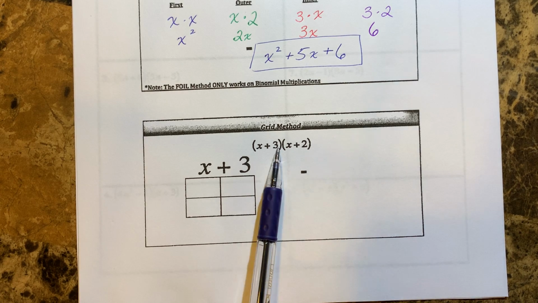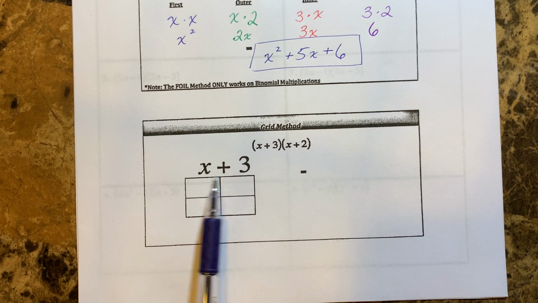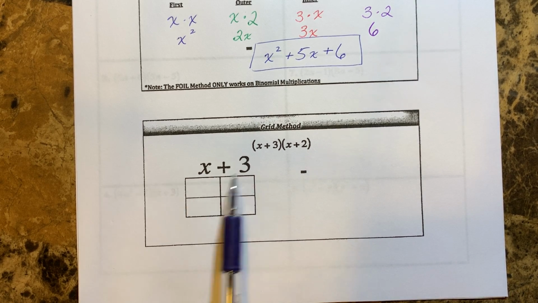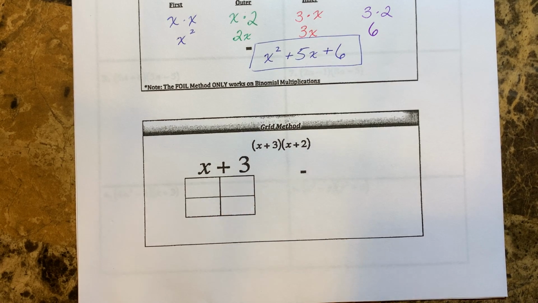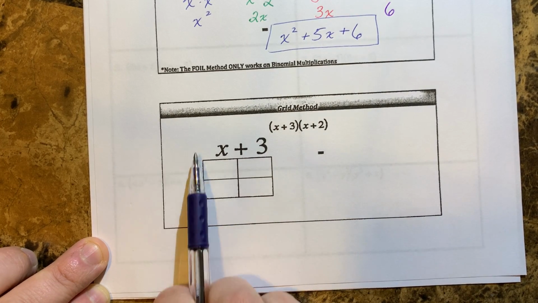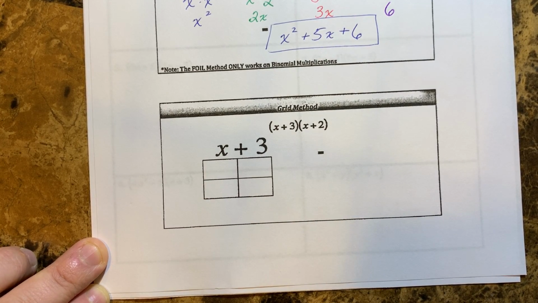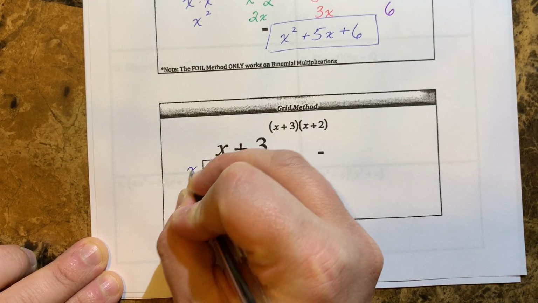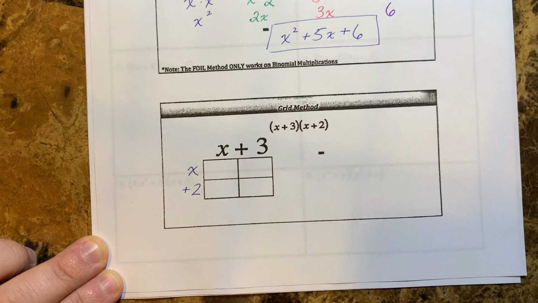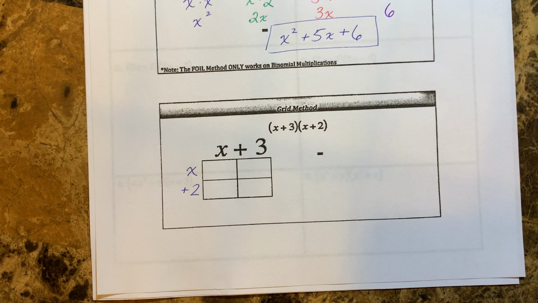As you can see, I wrote the first binomial at the top, the heading of the boxes, for you. The left column is supposed to be lined up with the x. The right is lined up with the plus 3, which we're going to view as positive 3. We're going to take the other binomial and line it up on the left side of these boxes. So we're going to write an x to line up with the first row, and a plus 2, or a positive 2, to line up with the second row.